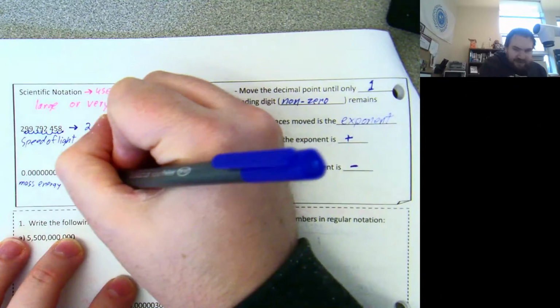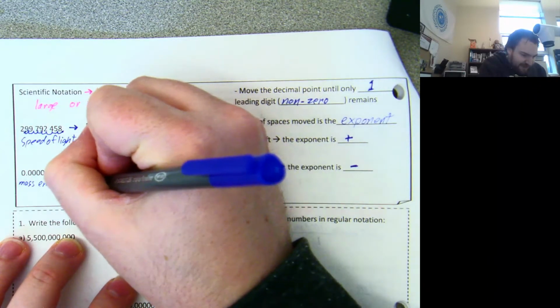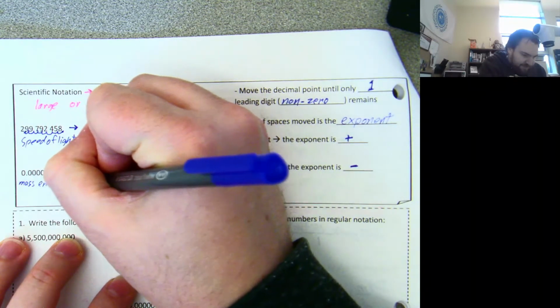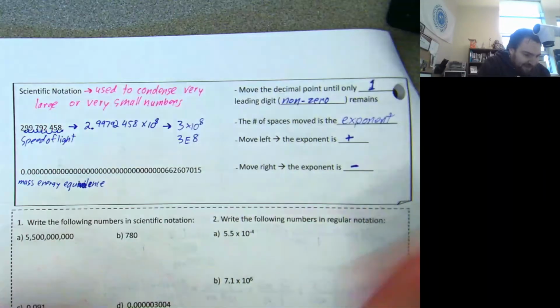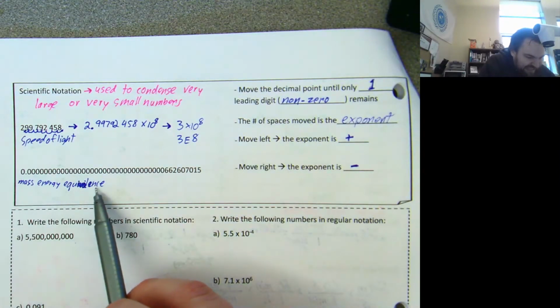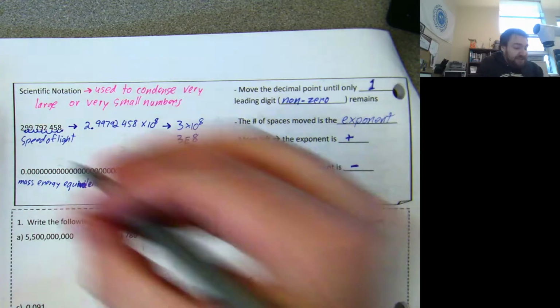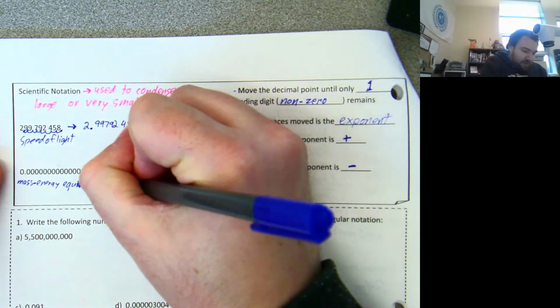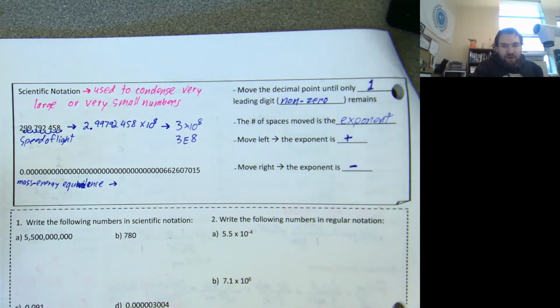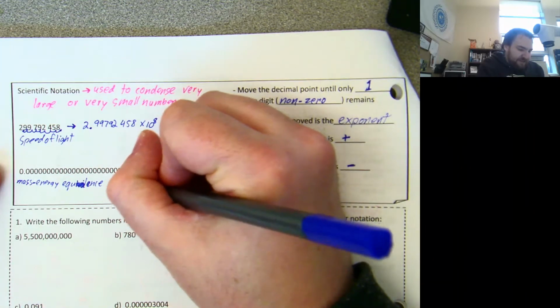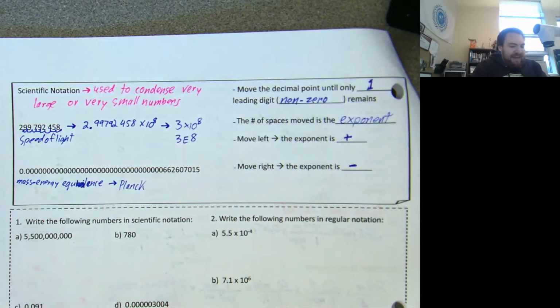That should be an A, and that should be an E. Whoops. Equivalence, the mass energy equivalence, which is kind of a mouthful. We name it after the guy who first started playing with this relationship. This is called the Planck constant, Planck.